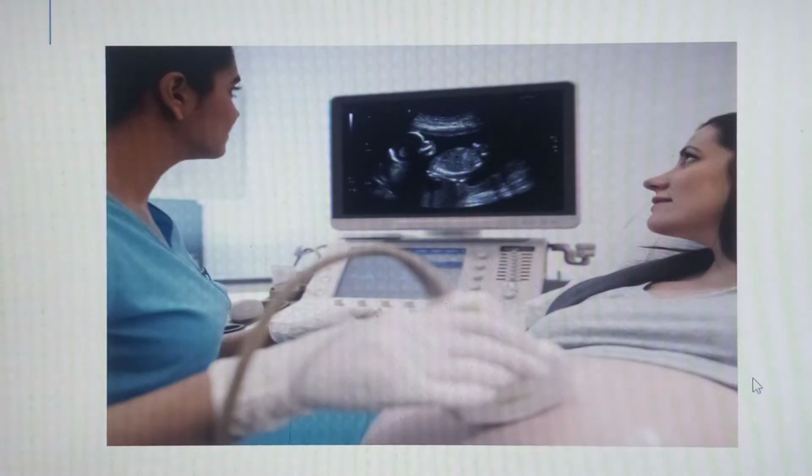So we've seen gross anatomy, we've seen microscopic anatomy, we've seen developmental anatomy. Then we also have imaging anatomy. For imaging anatomy, for instance, there's ultrasonography, an ultrasound scan that we take for a woman who is in a state of pregnancy.